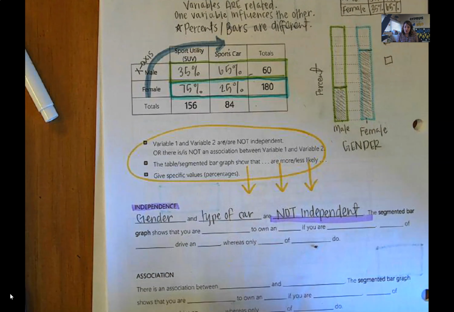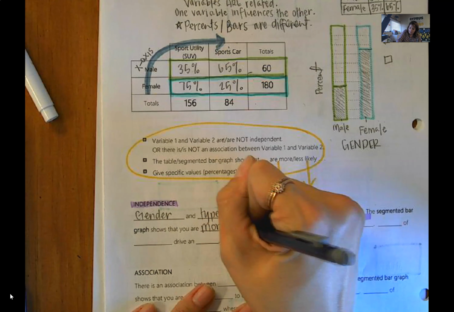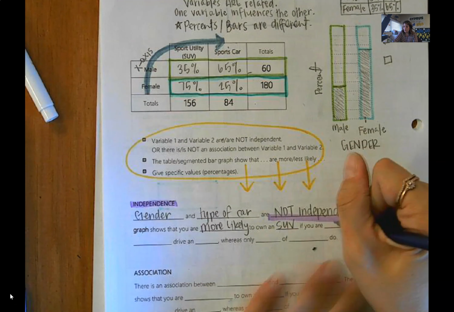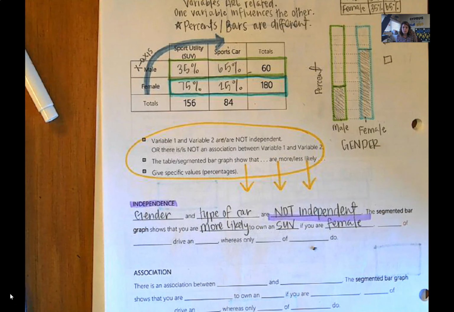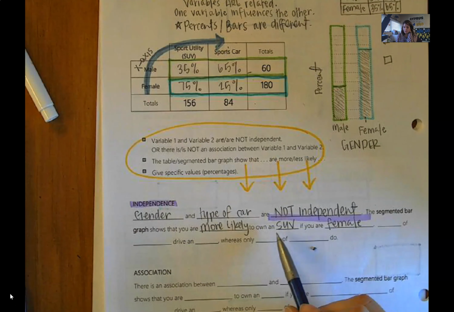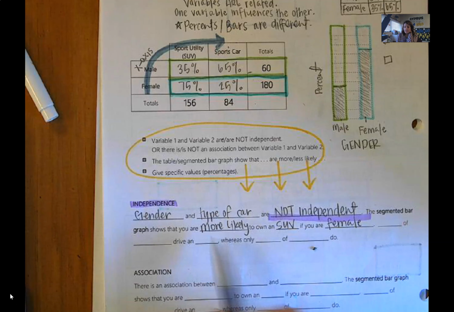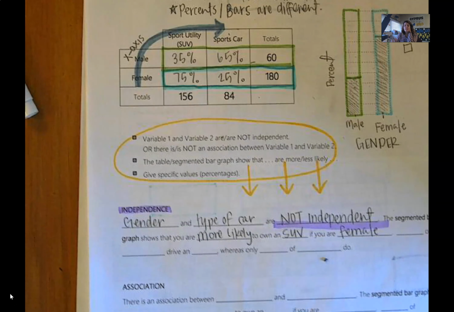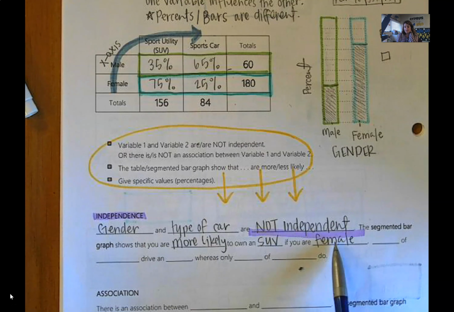The segmented bar graph shows that you are more likely to own an SUV if you are female. You could also say you are less likely to own an SUV if you are male. You could say you are more likely to own a sports car if you are male. As long as what you are saying is true, it doesn't matter what relationship you highlight.